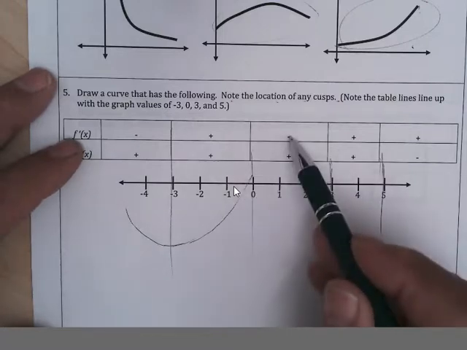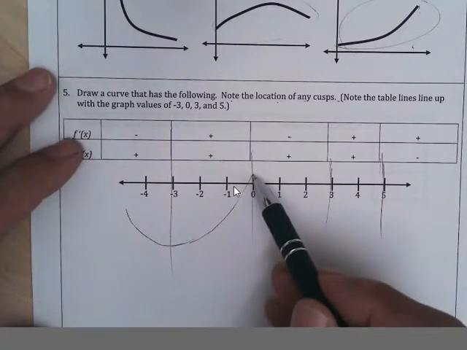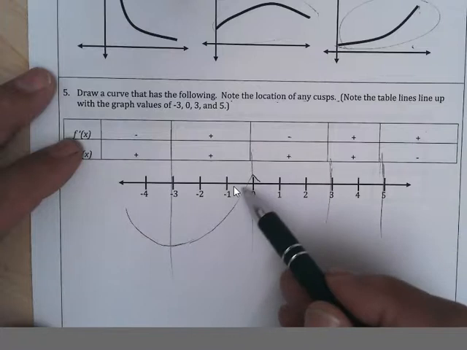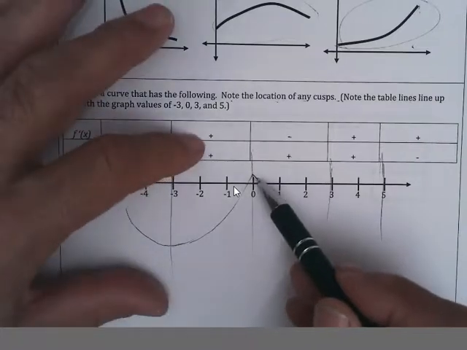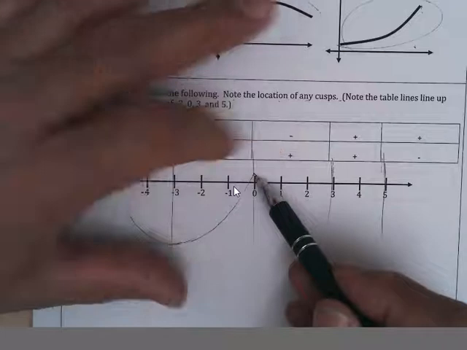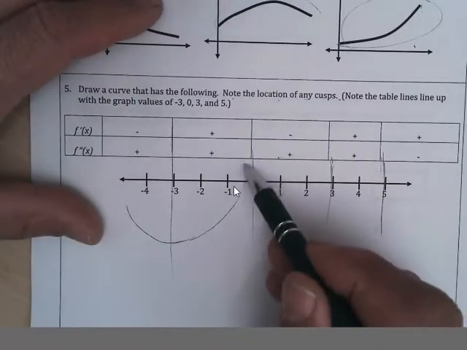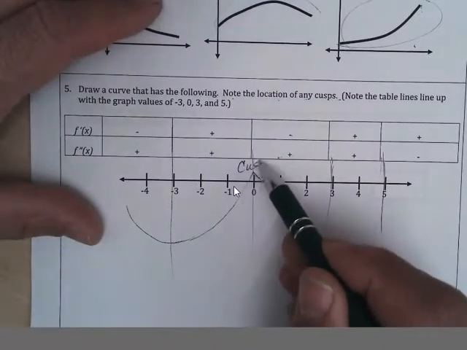It has to decrease, but still be concaved up, which is going to force a cusp, because it's got to go from increasing to decreasing, but always be concaved up, so I can't curve down.